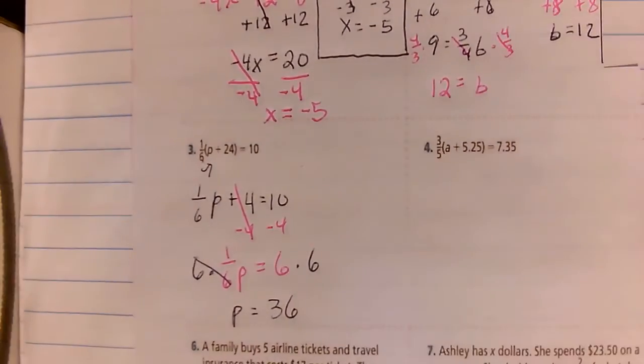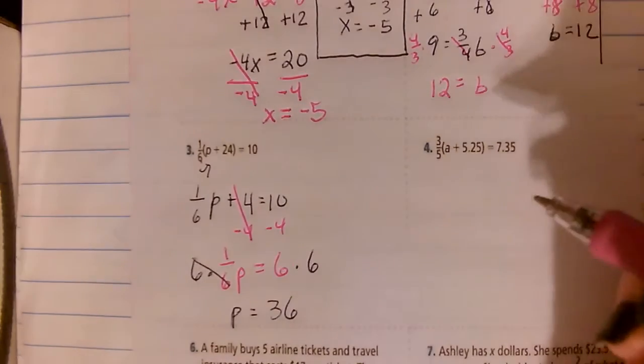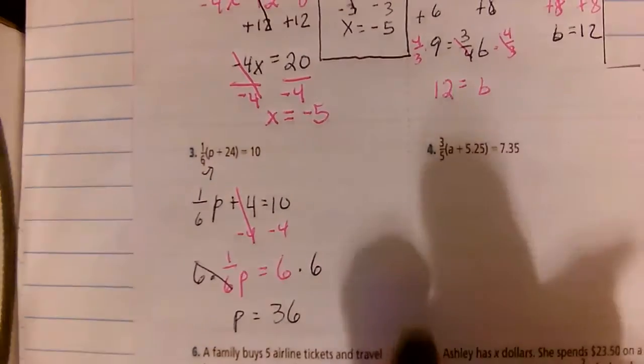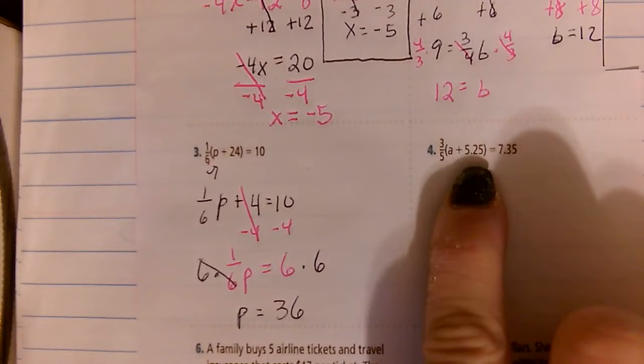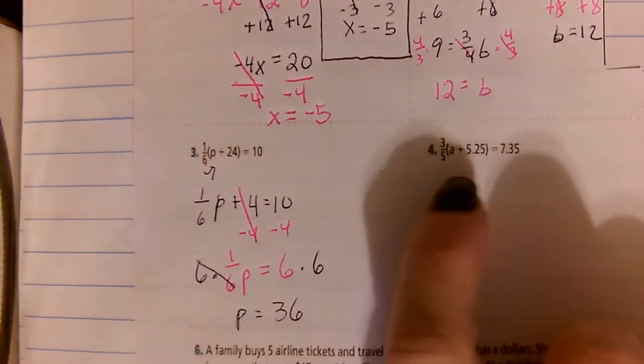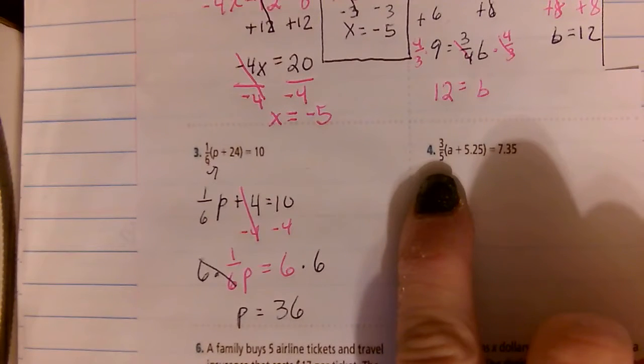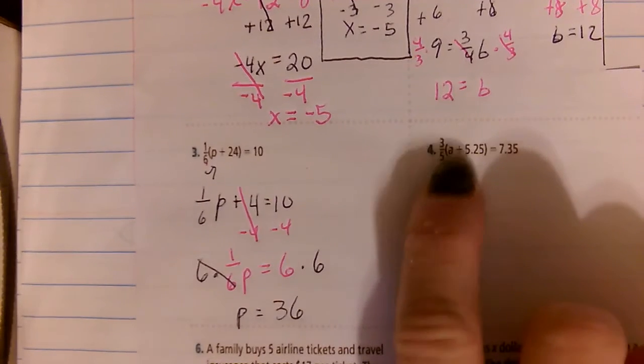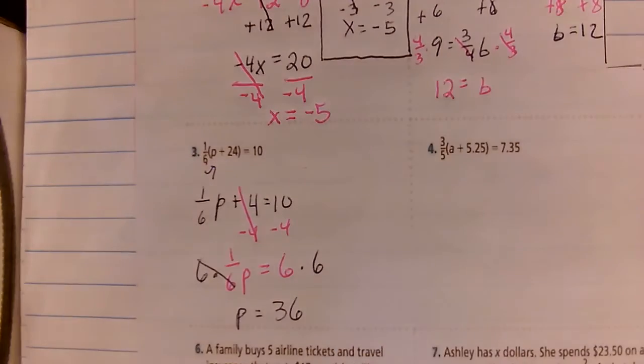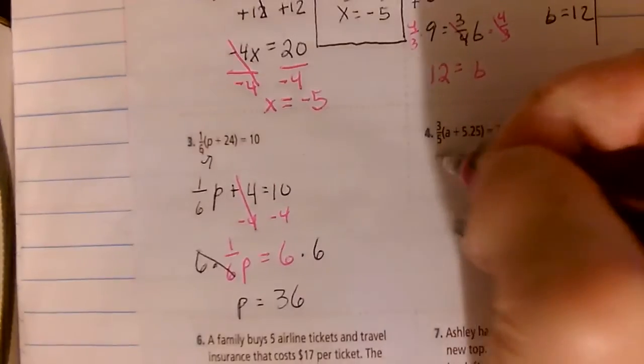Alright, distributive property here. Now, here's where it gets a little tricky for students. Look, you have this right here is a decimal, this is a decimal. Oh look, you have this as a fraction. It's a pain to use, but if you want to change this to a decimal first, you can do that. 3/5 as a decimal is 0.6.